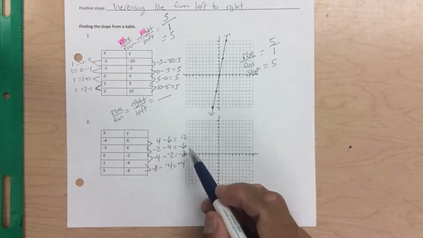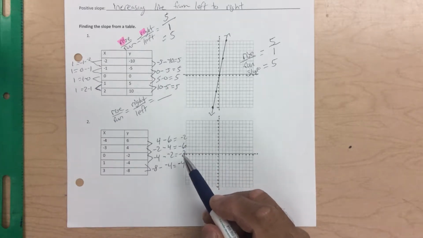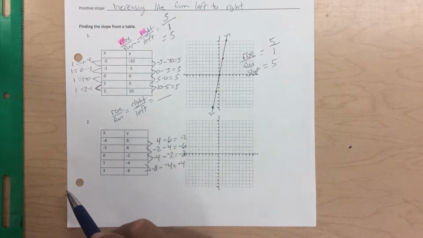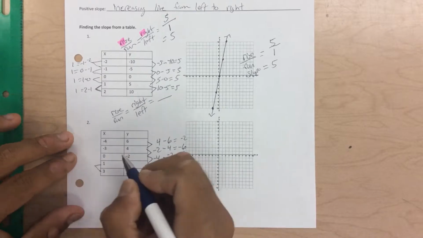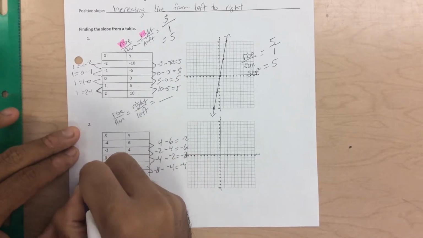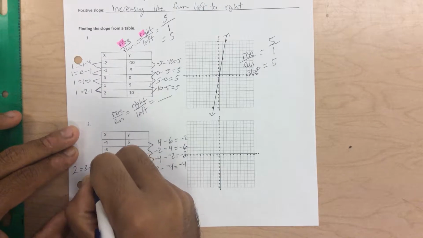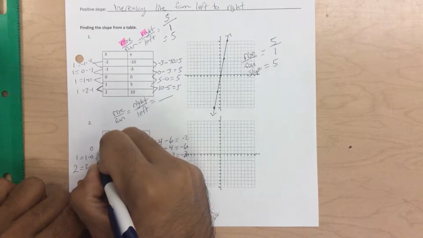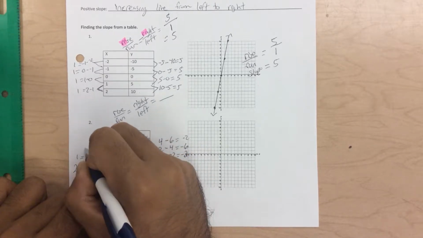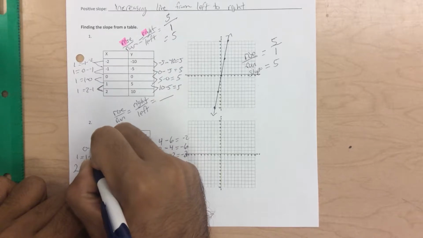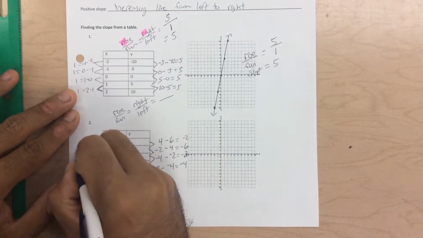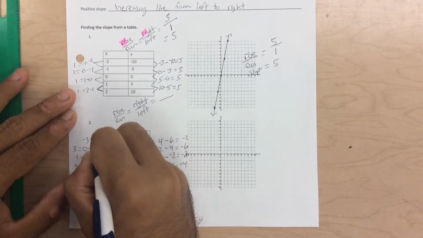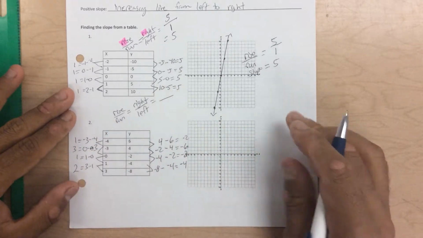Okay. Now, if you notice, I have different numbers over here. We need to find the pattern over here and see if we get the same slope after we simplify. So let's start over here. 3 minus 1 is 2. 1 minus 0 is 1. 0 minus -3 should be +3. And then -3 minus -4 should be 1.